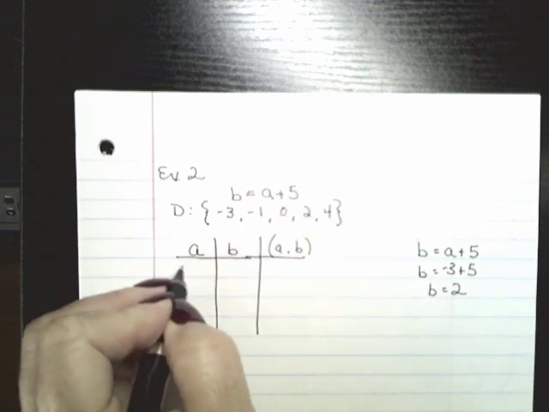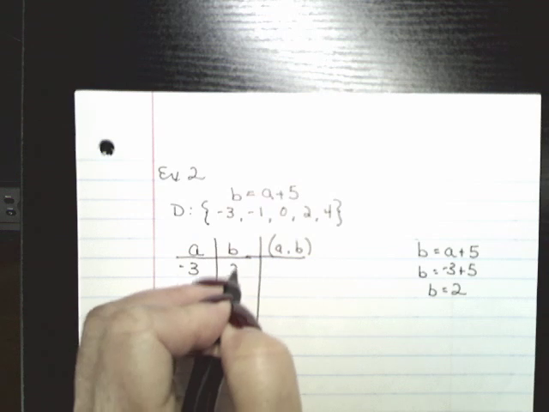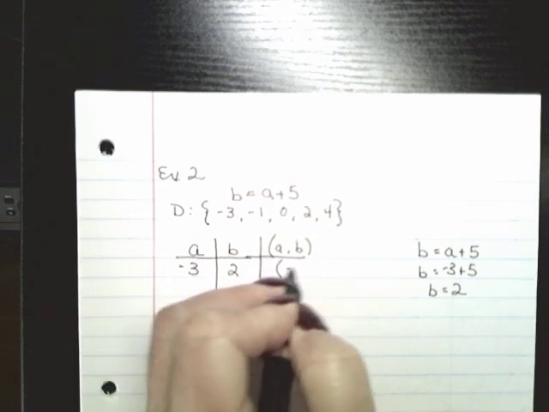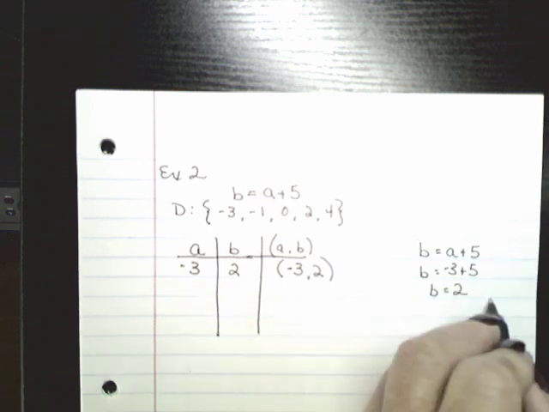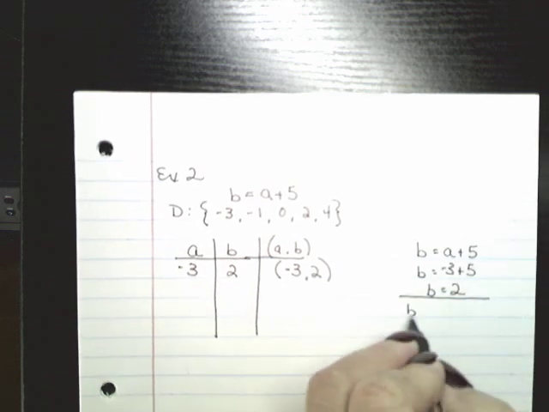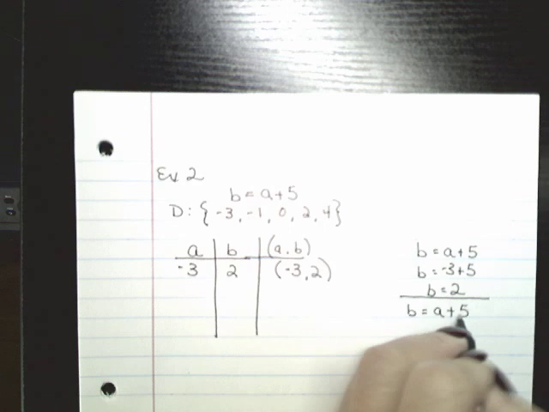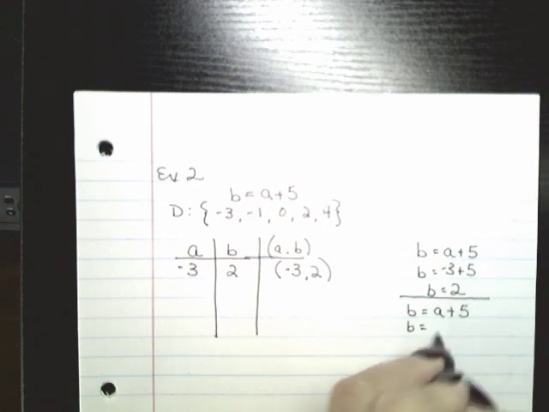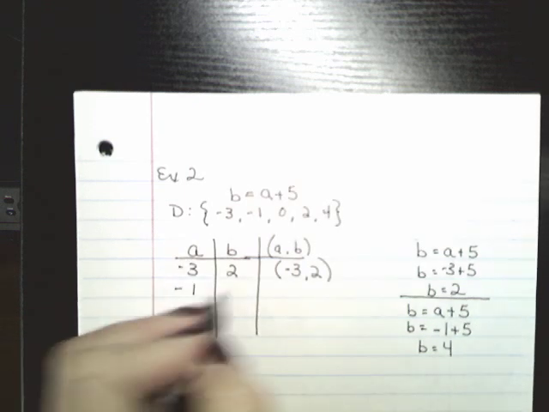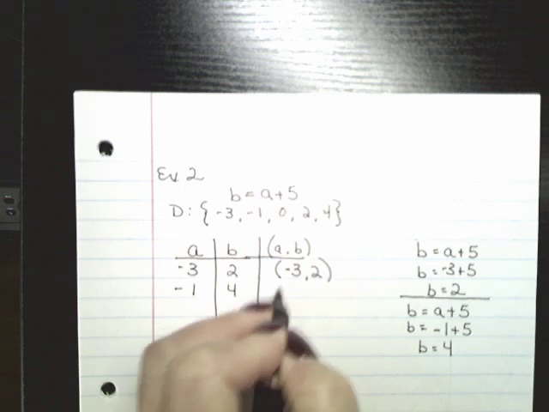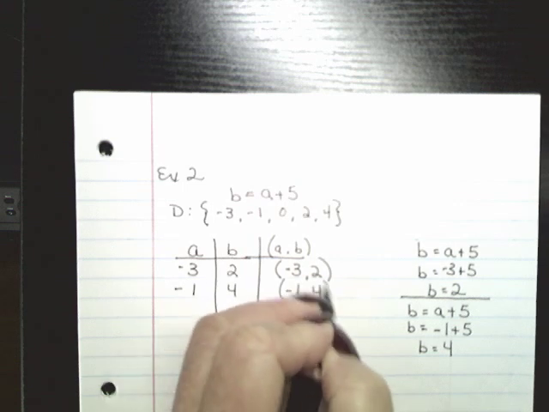So if A was -3, B is 2, so the ordered pair is going to be (-3, 2). B equals A plus 5, B equals negative 1 plus 5, B equals 4. So A would be negative 1, B would be 4, it would be (-1, 4).